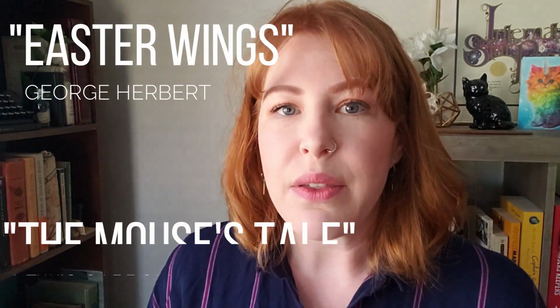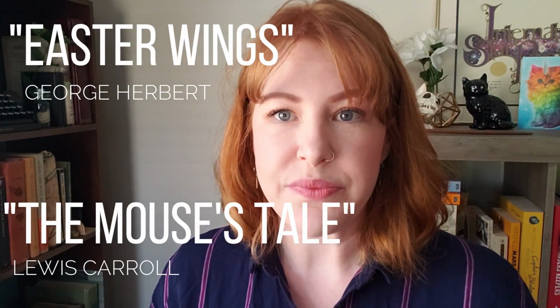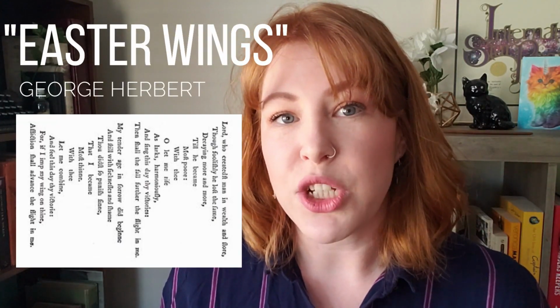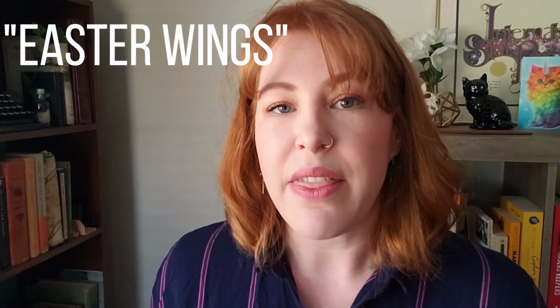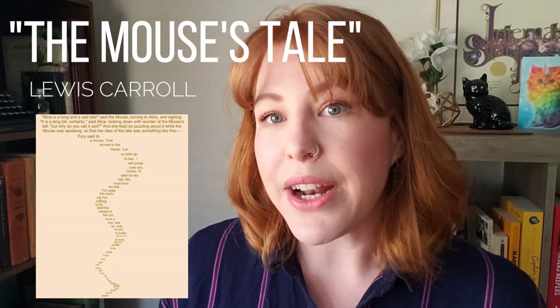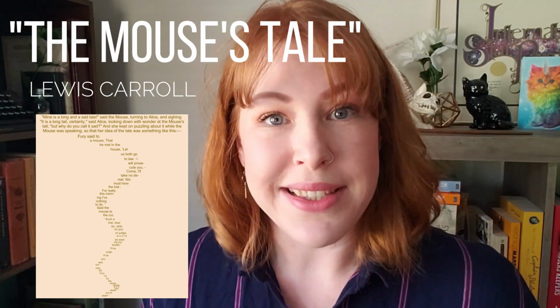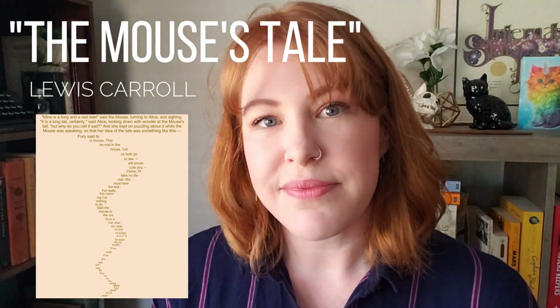There are a couple of famous examples of these, most notably Easter Wings by George Herbert and The Mouse's Tale by Lewis Carroll. Both of these poems have the words set up in a way to represent what the poem is actually about. For example, in Easter Wings, the words are set up in a way to look like angels' wings. In The Mouse's Tale, the words follow a pattern that looks essentially like a mouse's tail.